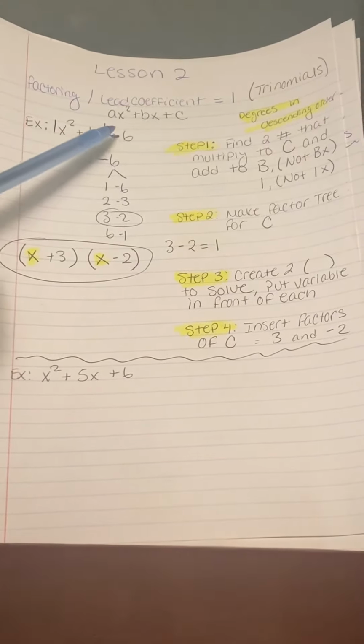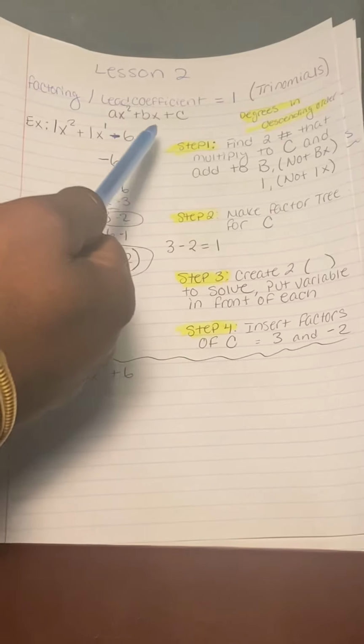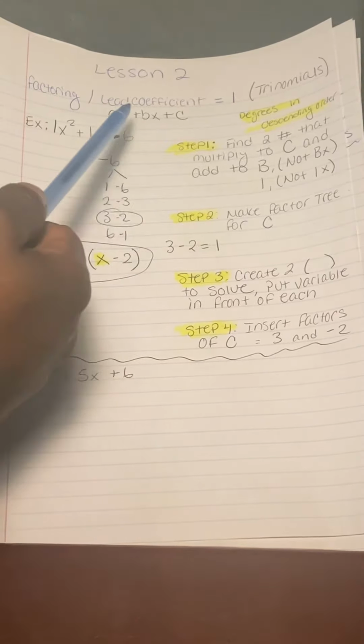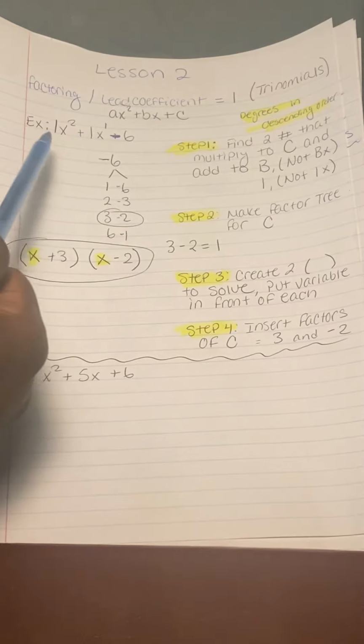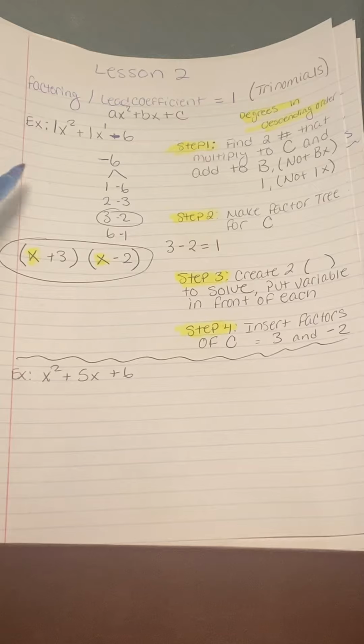Be talking about factoring polynomials, in this case, trinomials, when the leading coefficient is equal to 1. Remember, in the polynomial expression, this is our expression in standard form, ax squared plus bx plus c, where these variables represent these terms or constants in the polynomial expression down here.